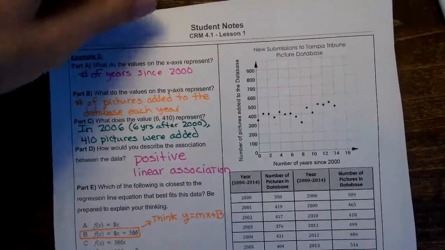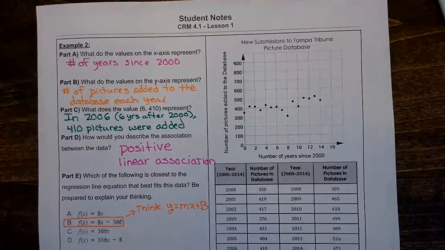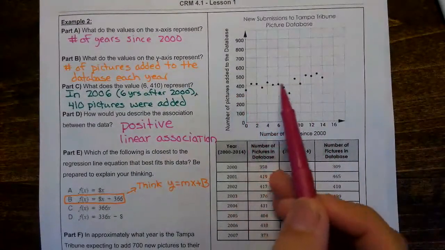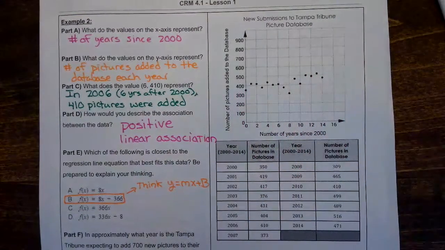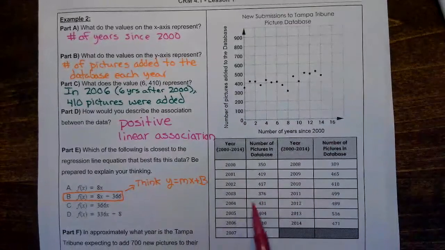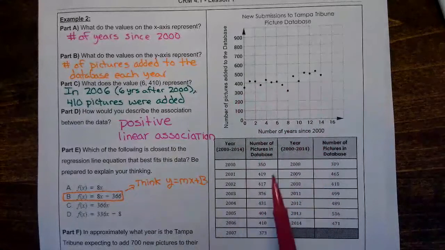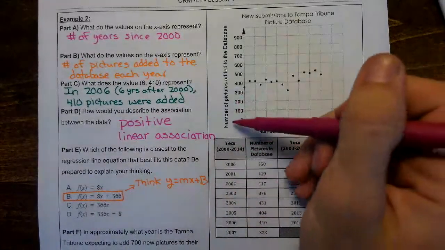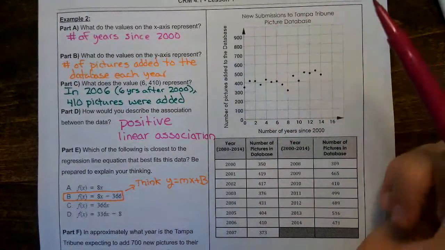All right. This is the second example. Now this is asking more specific questions. The information is right here. We have a scatter plot. Notice it doesn't give us a line. It might be good for us to draw one if there is a pattern. It also gives us a chart with all of this information as well. So each one of these points right here, here, and here matches up to one of these. So this is comparing the number of years since the year 2000 with the number of pictures added to a database, so like a computer database.